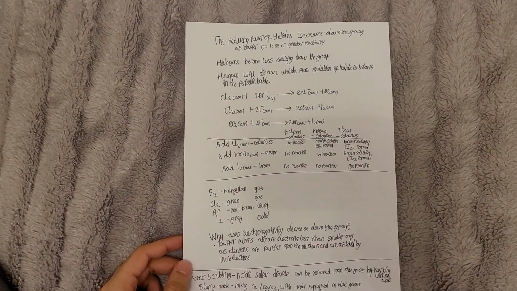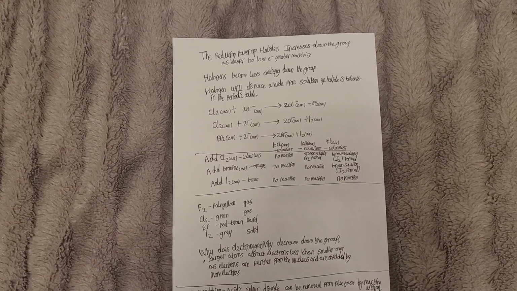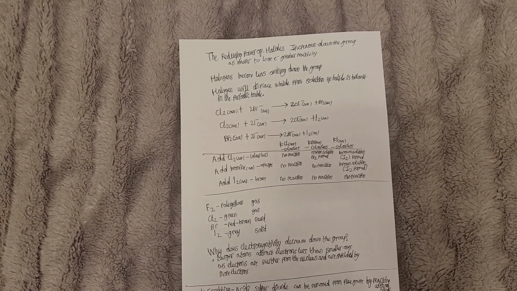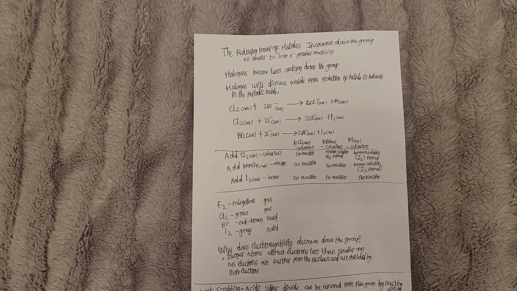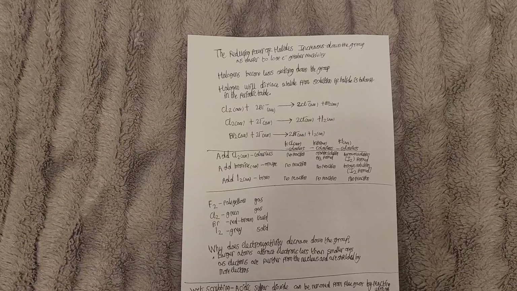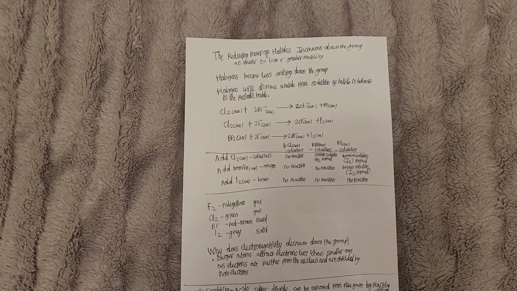Reducing power. The reducing power of halides increases down the group. Why? It is easier to lose electrons, so greater reactivity. Halogens become less oxidizing down the group. Halogens will displace a halide from a solution of halides below them in the periodic table.